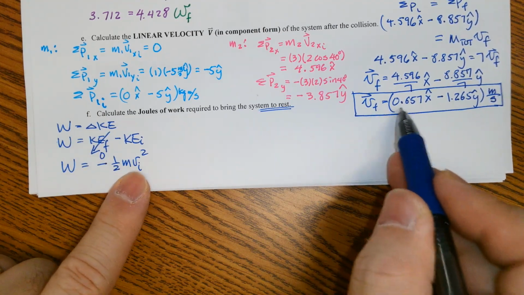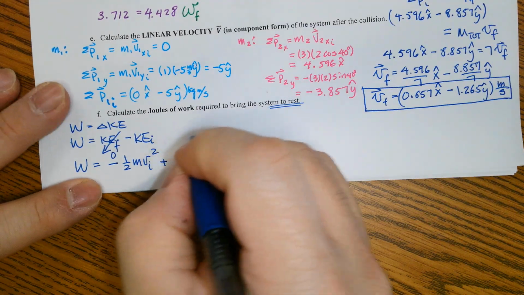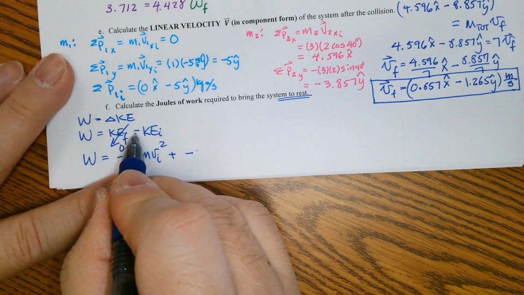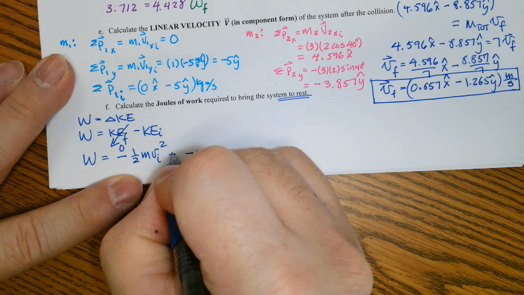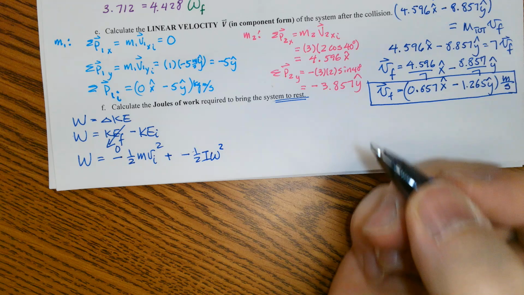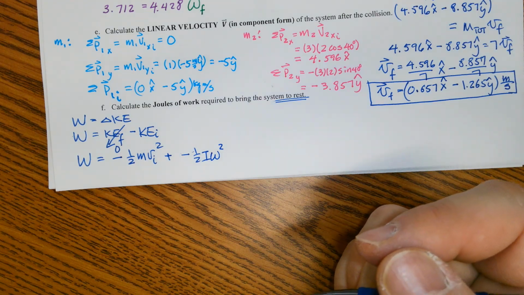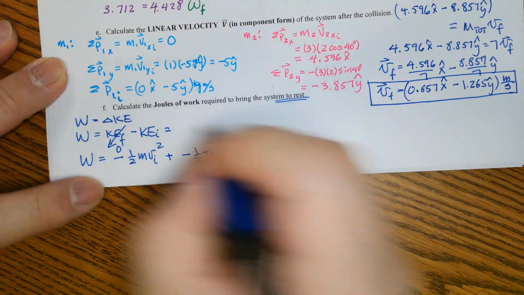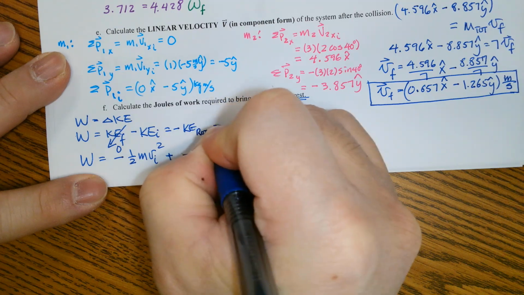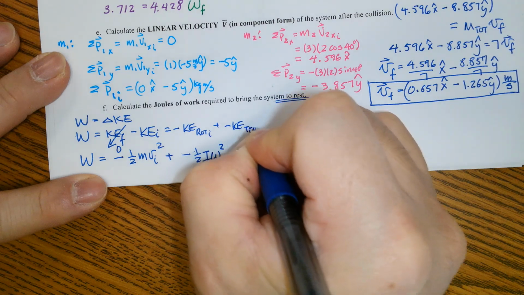We have to find the magnitude of this. Plus negative, because don't forget, this is negative for both kinetic energies, 1/2 I omega squared. So you could say negative kinetic energy rotational initial plus negative kinetic energy translational initial.